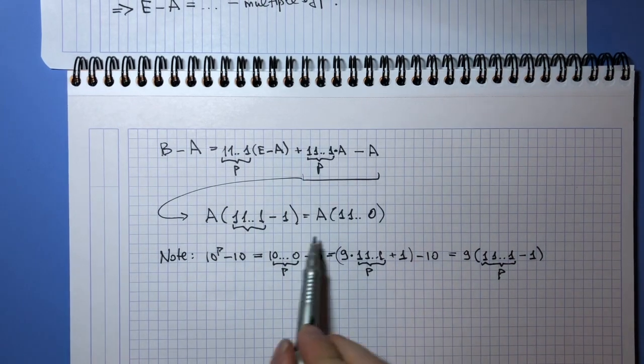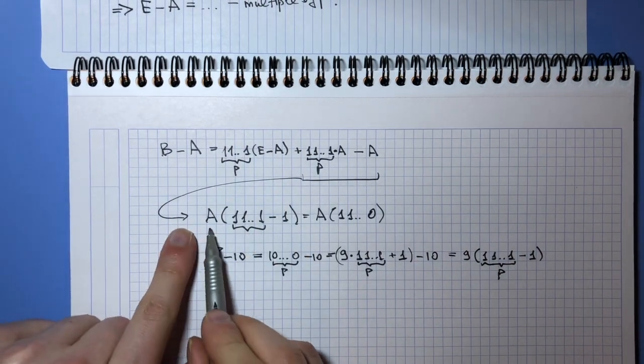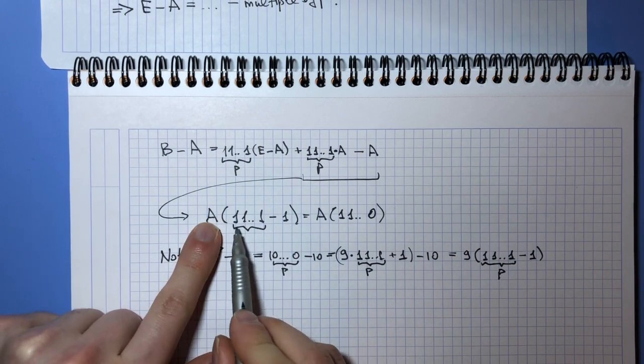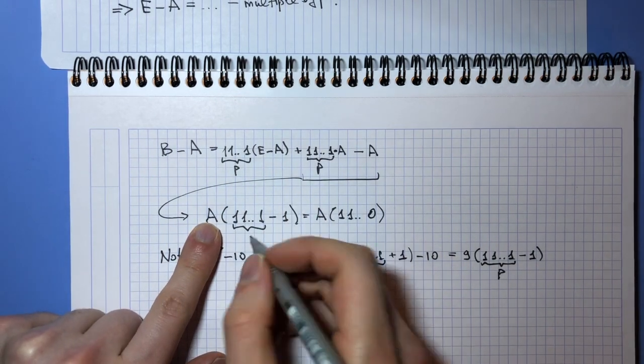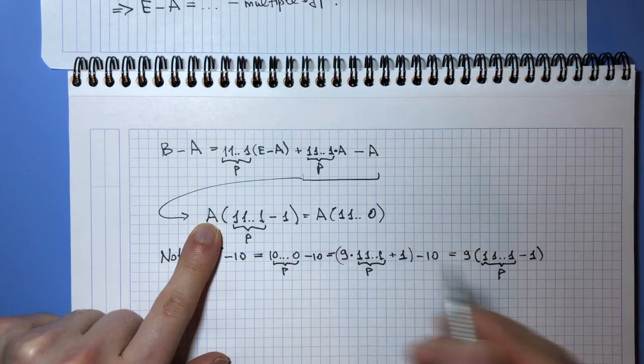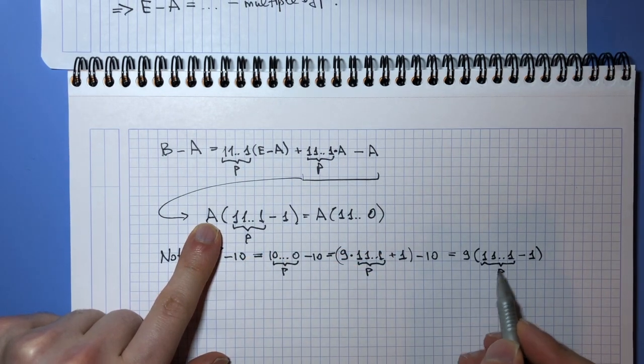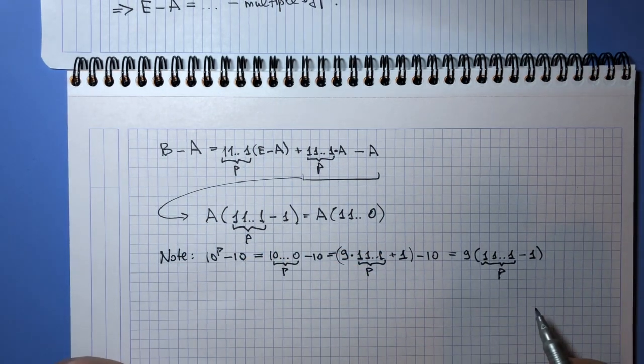So now we're almost there, you see, because this number here is A times p 1s minus 1, and this number is 9 times p 1s minus 1.